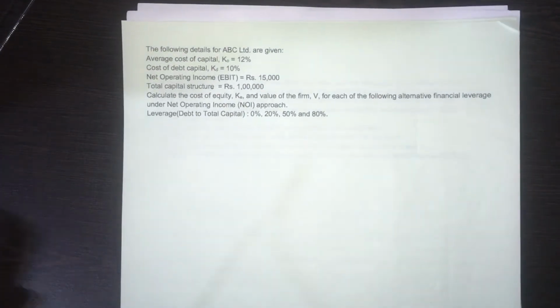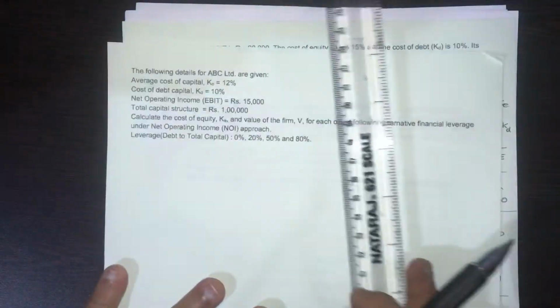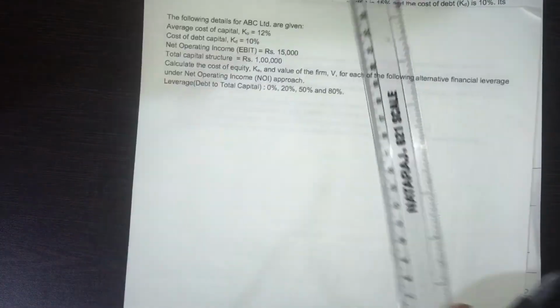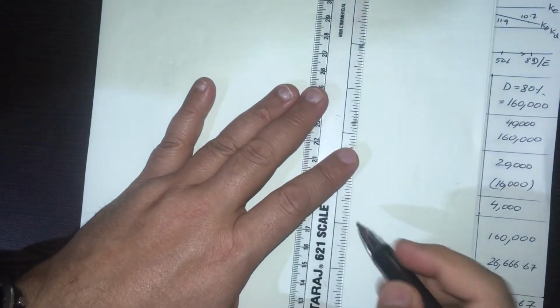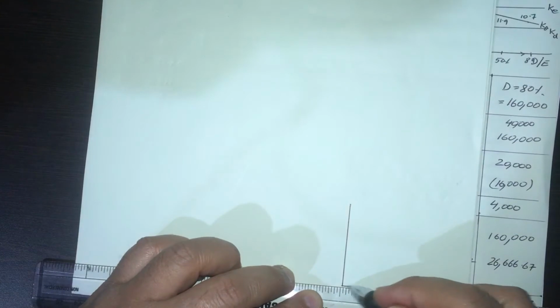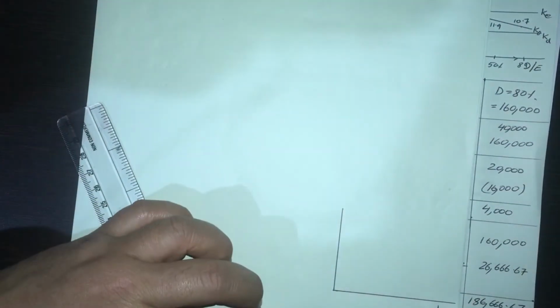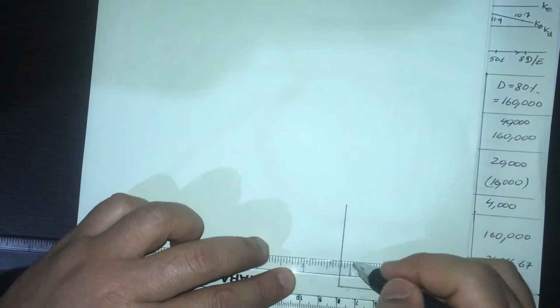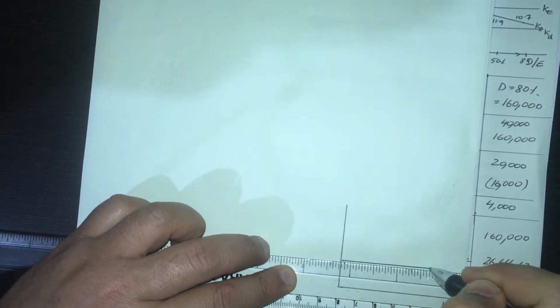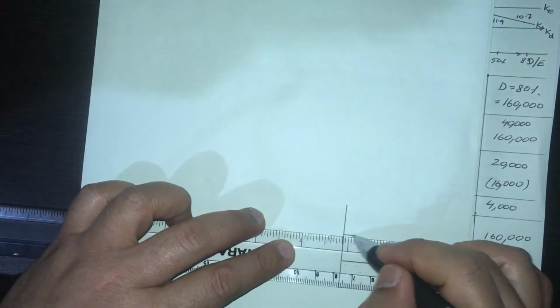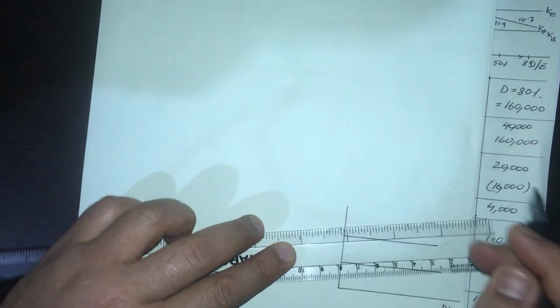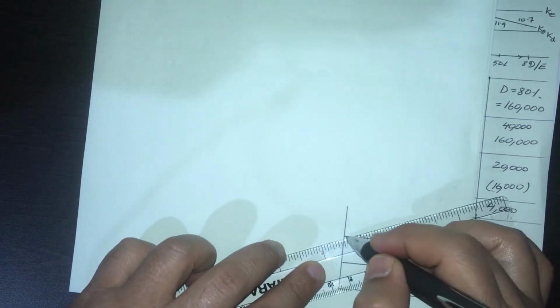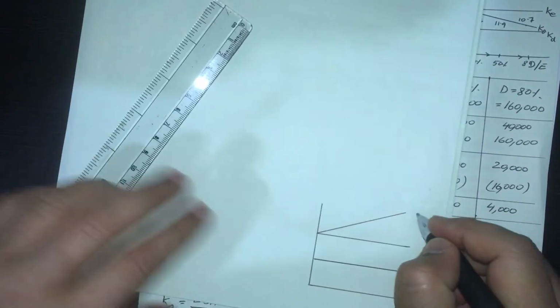Again, I'm going to draw this small little graph here so that later on we can look at this debt equity again. KD, KO and KE.